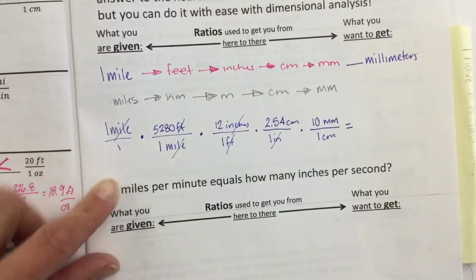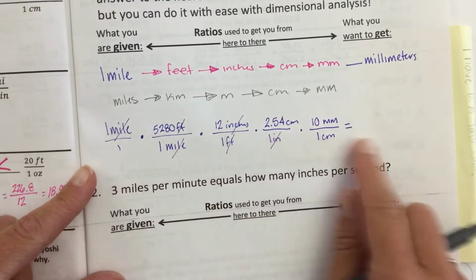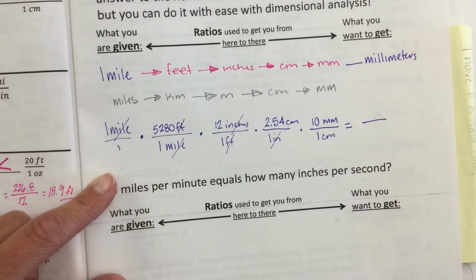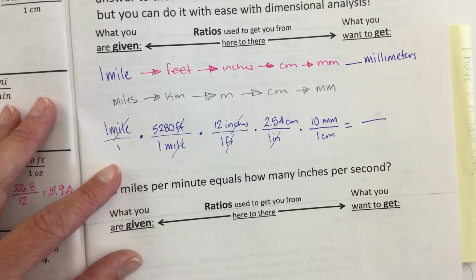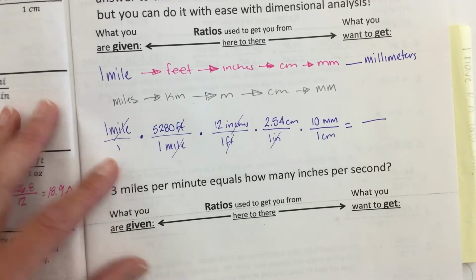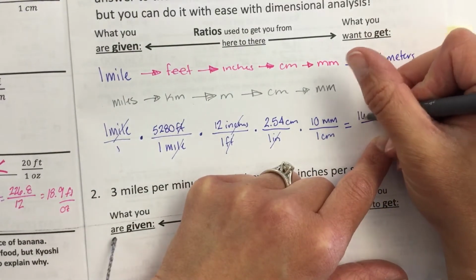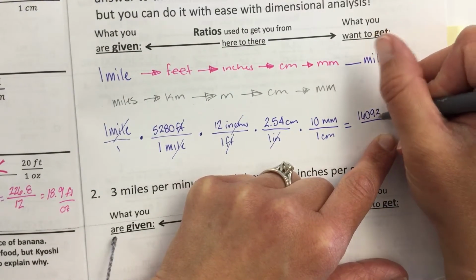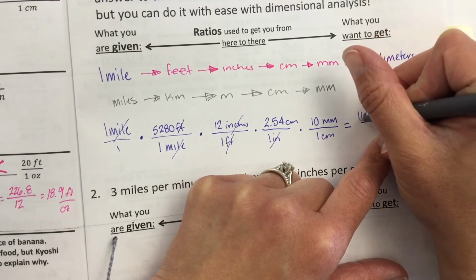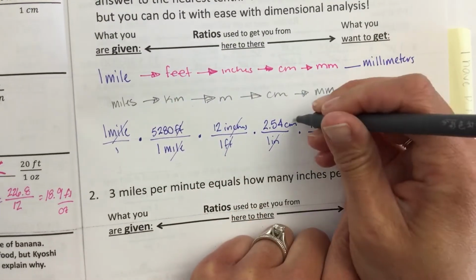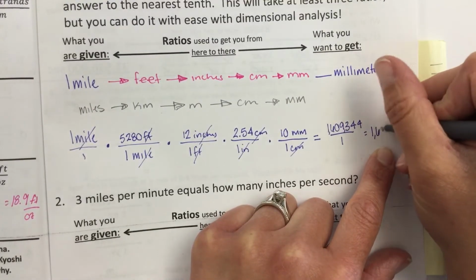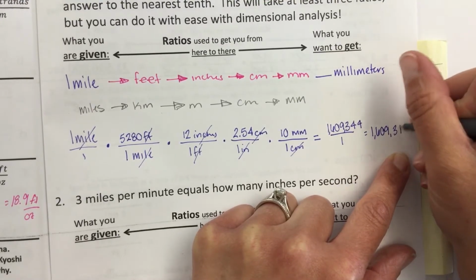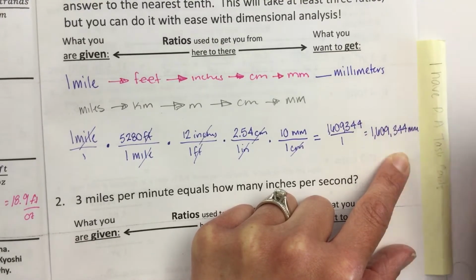And then once you're here, you can just multiply, multiply, and divide. So you're going to get a very large number because a millimeter is a lot smaller than a mile. 5280 times 12 times 2.54 times 10. And I get 1609344. Okay, and then it's just over 1. So your final answer is 1,609,344 millimeters.